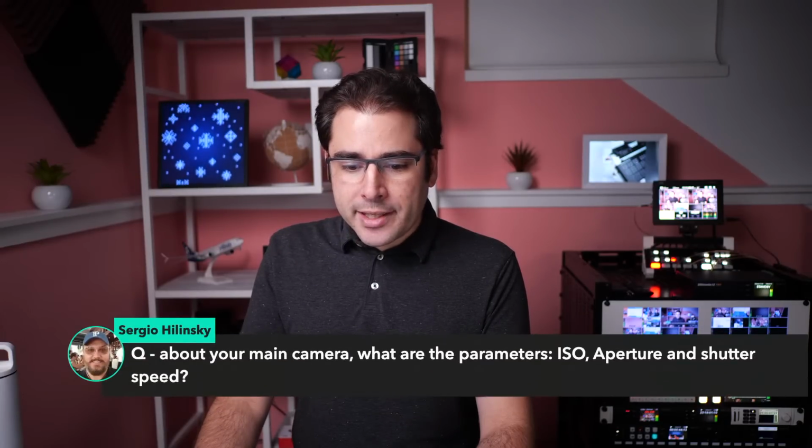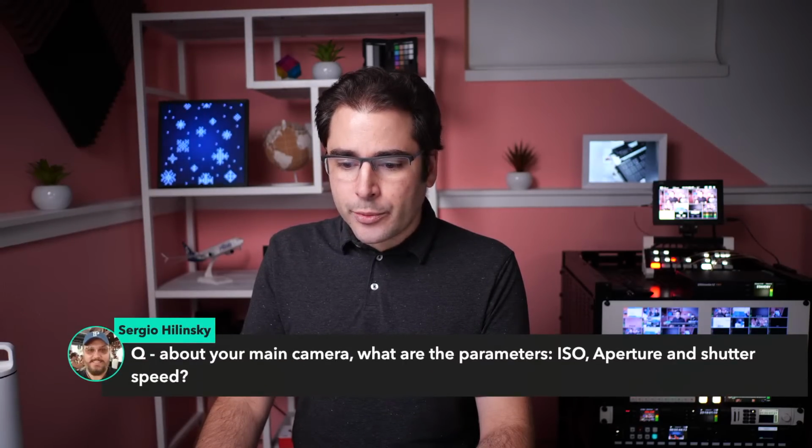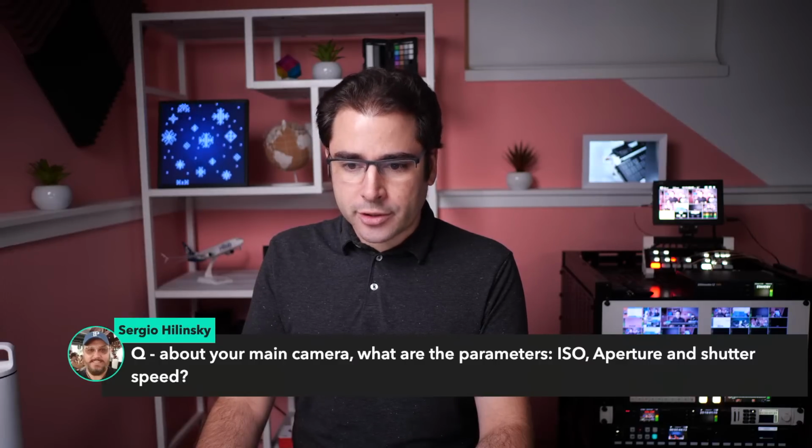Okay. Oh, Sergio says about your main camera, what are the parameters, ISO, aperture, and shutter speed? Good question. I can show you actually, because these cameras are on the network. Which one is my main camera? I haven't figured out how to give these labels, so I just have to memorize these little hex codes. You'll see what I mean in a second.